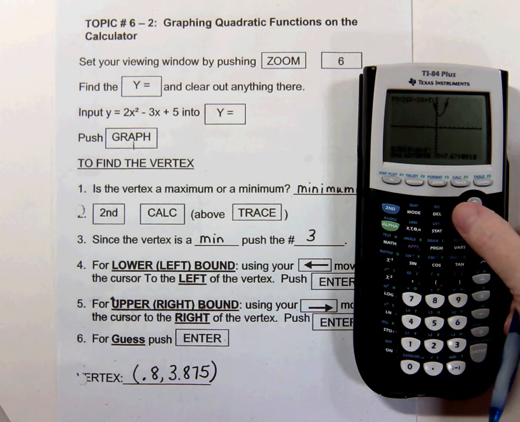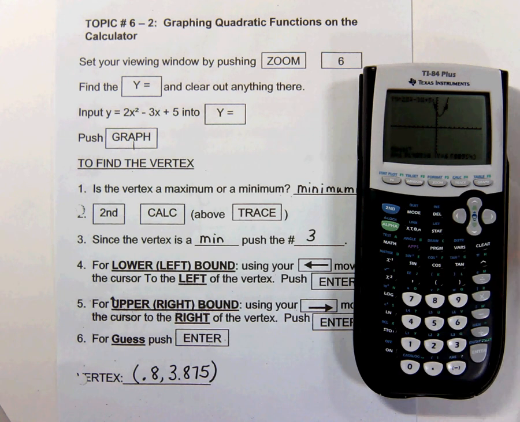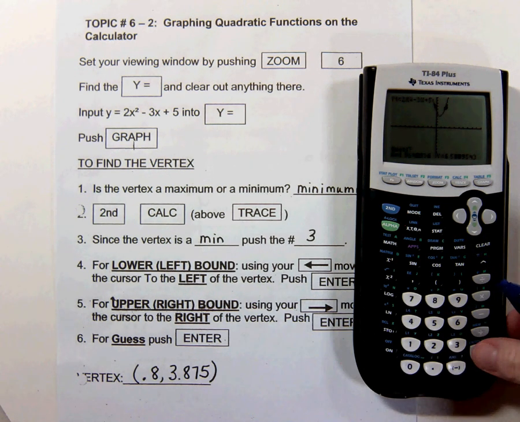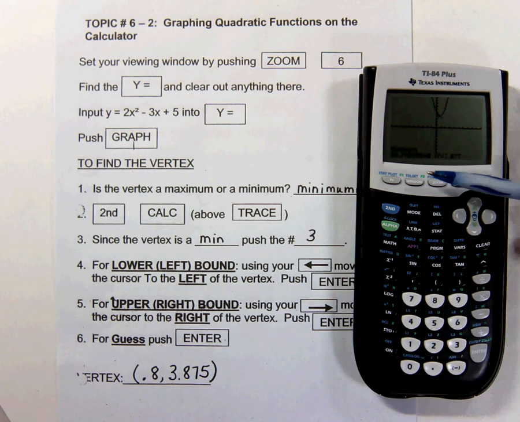You're going to be on the right side. Notice that when you push enter, there is a little arrow that pops up that gives you the boundaries of this. And then when you push guess, you want to push enter one more time, and it actually gives you your minimum. It's flashing directly on. Actually, mine's just a little bit different than theirs.